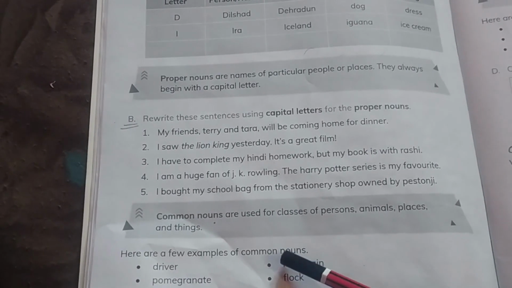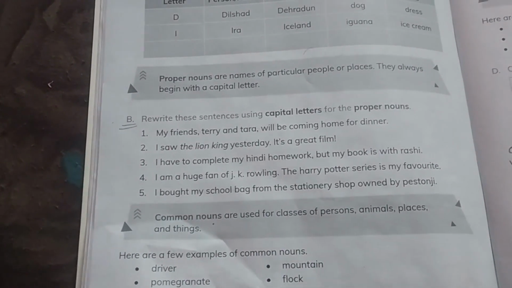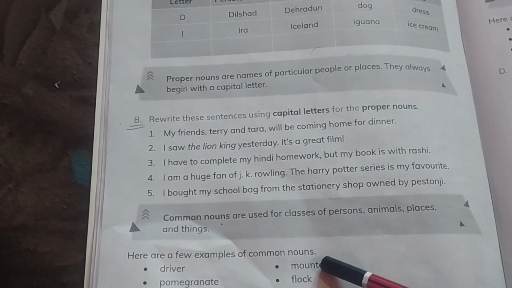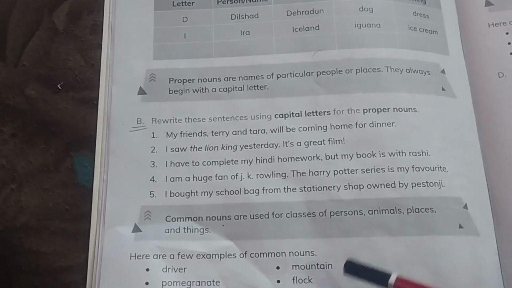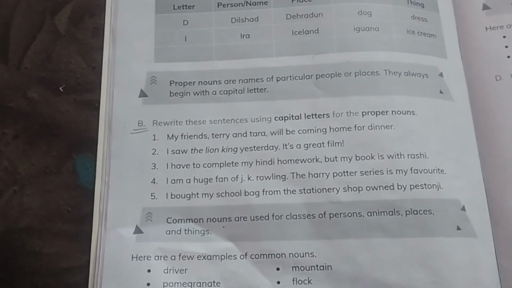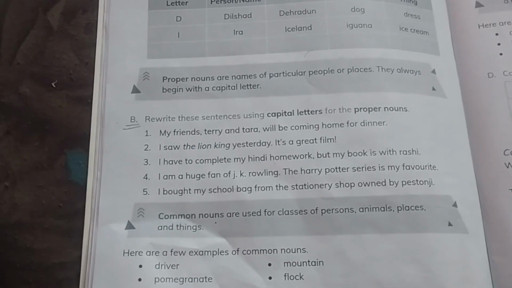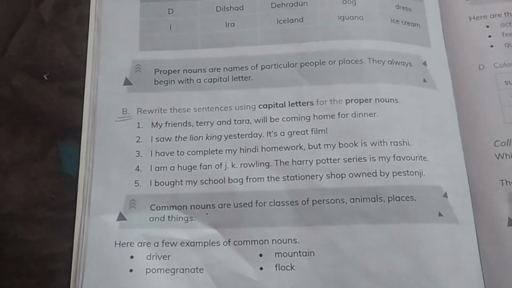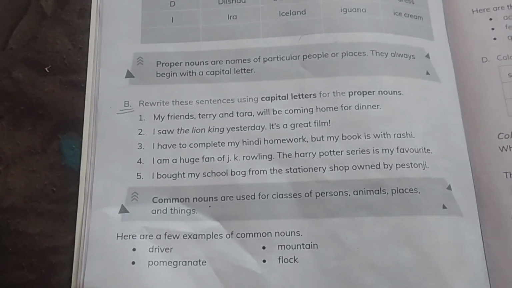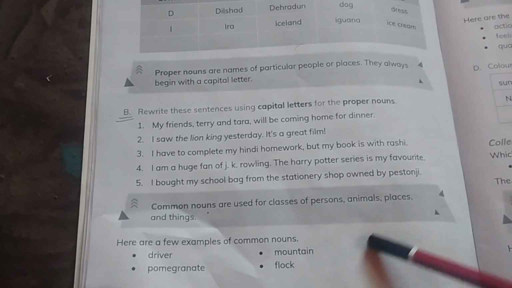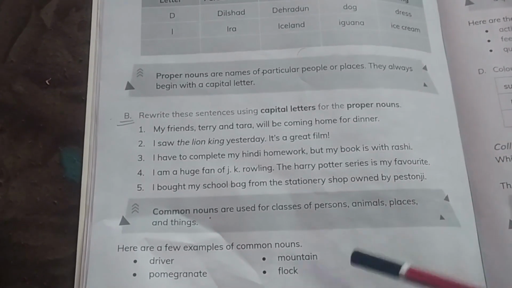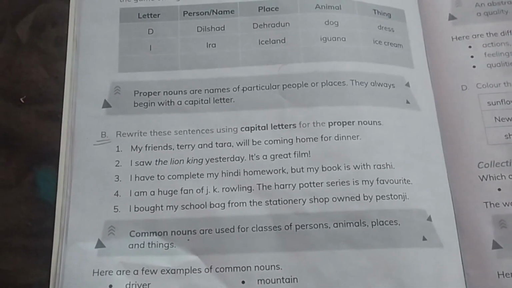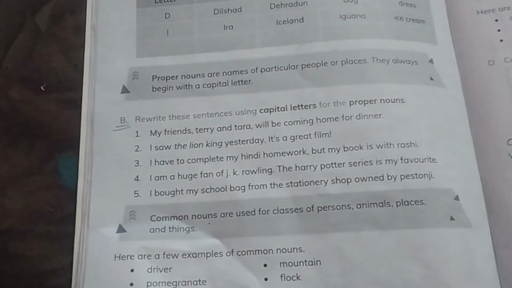Okay, so there is one more definition for you: common nouns are used for classes of persons, animals, places, and things. So remember one thing, when we talk about common nouns, nouns that name persons, places, or objects of the same kind are common nouns. A common noun is a word that does not refer to any particular person, place, or thing. So you need to remember this. Words like books, pen, pencil, boys, rivers, mountains, town, village are all common nouns.